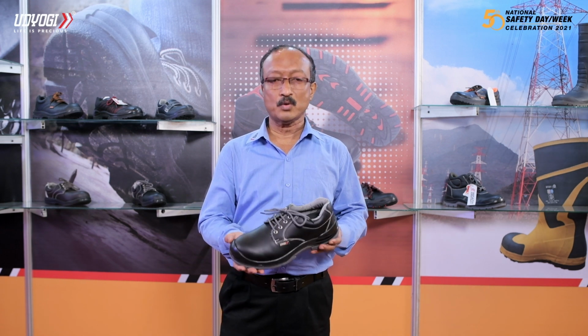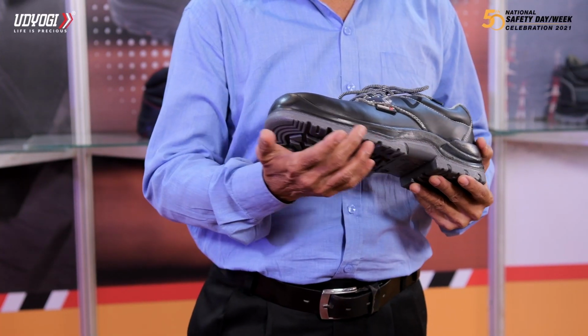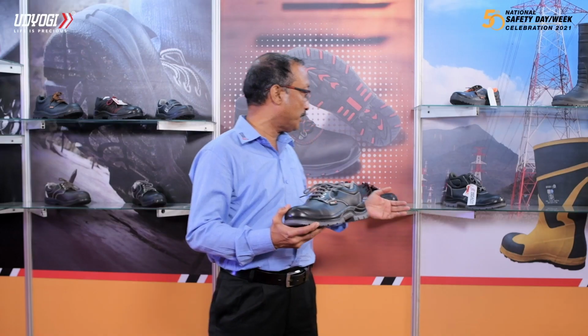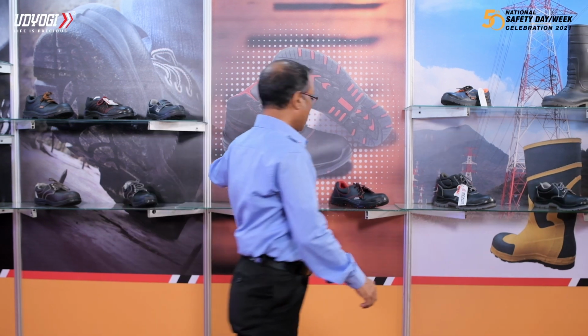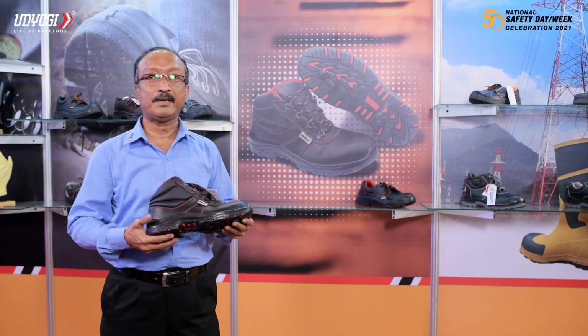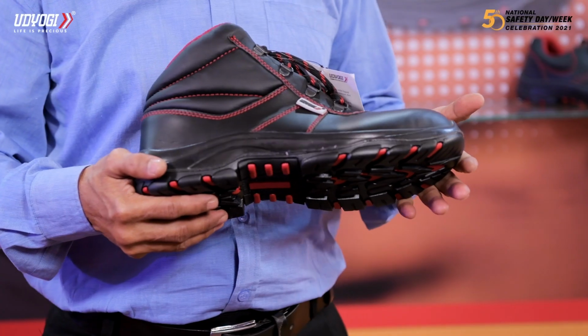Now we come to the sole part, having double density and single density PU sole. We also have PU rubber, which is heat resistant up to 300 degrees Celsius for up to 1 minute.